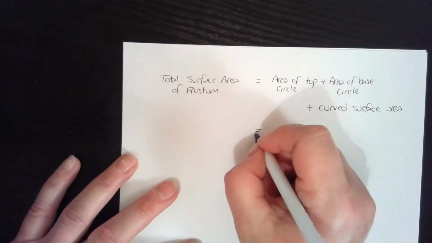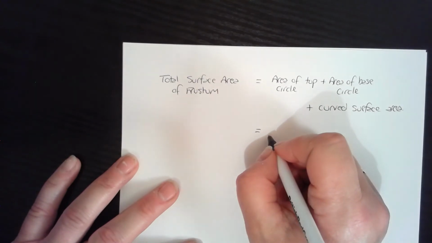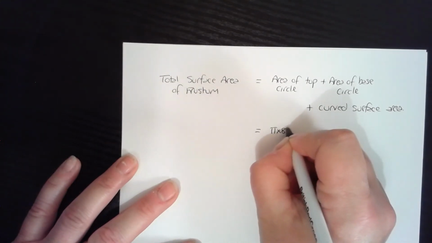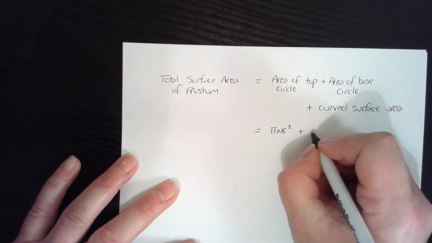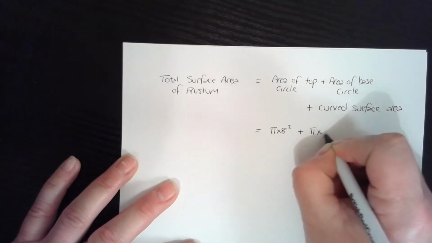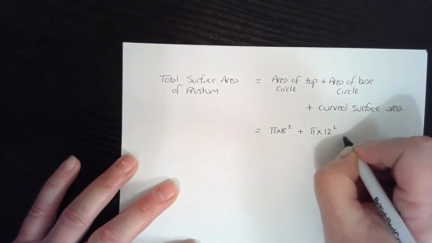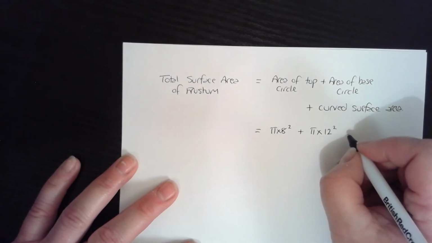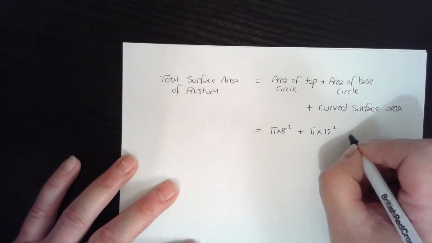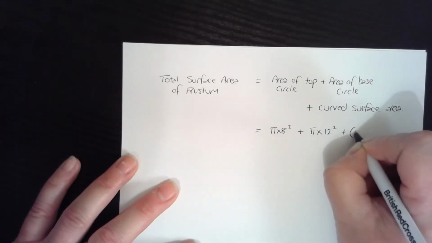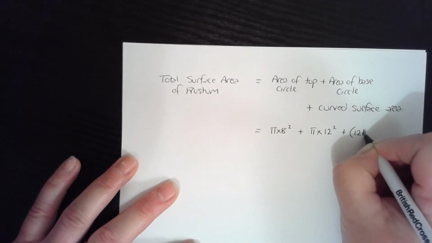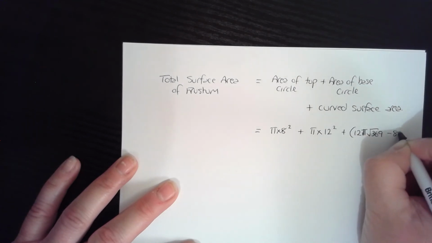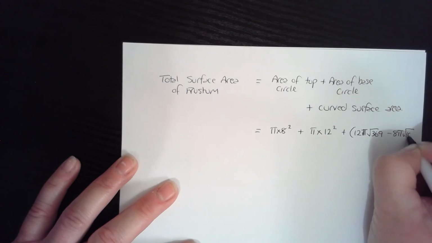So in our case that is going to be, the radius of the top circle is 8, so that's pi times by 8 squared. The radius of the base circle is 12, pi times by 12 squared. And the curved surface area was the big surface area, take the small surface area. So 12 pi root 369, take away 8 pi root 164.